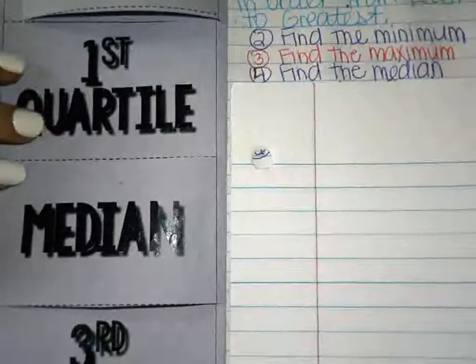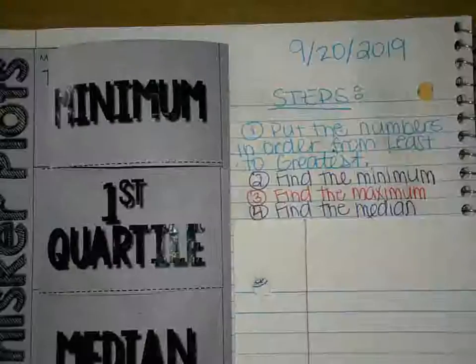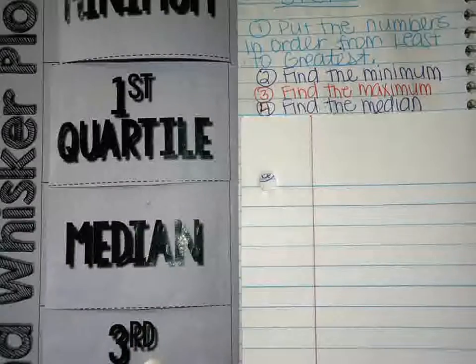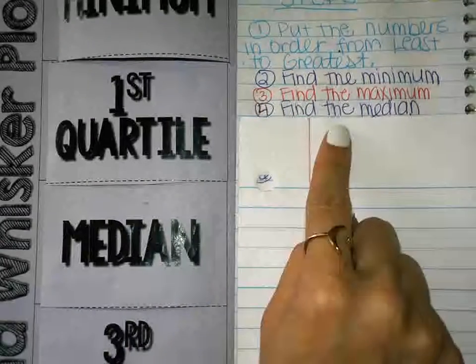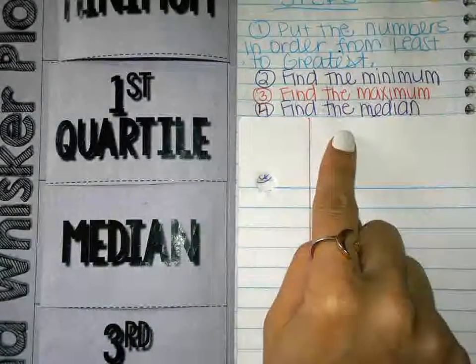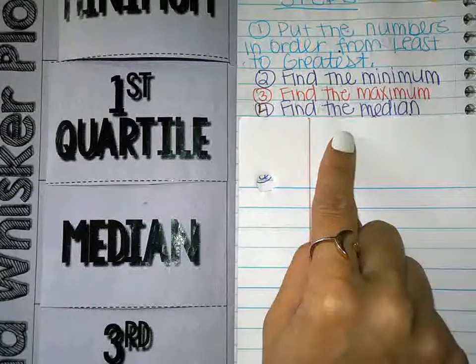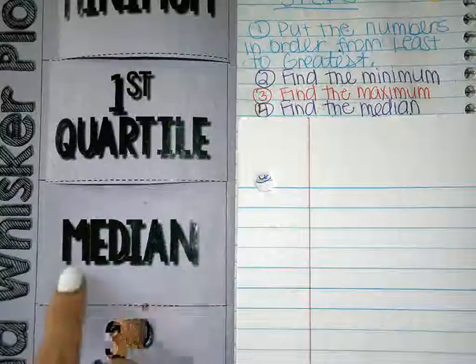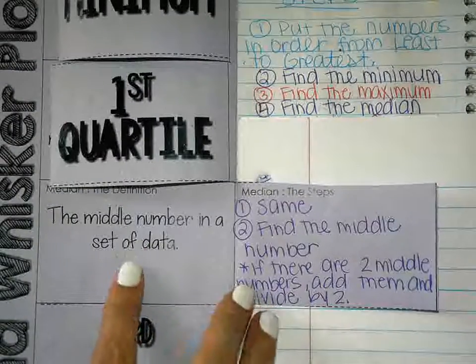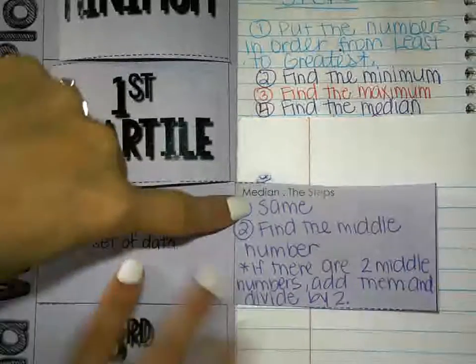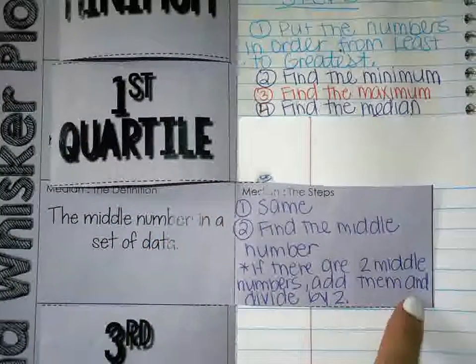Okay, to find the median, try to move this a little, there we go. So to find the median, you know how to do it. We've solved it, we've done a project over it, we've done a quiz over it, we've done plenty of homework assignments on it. So the median is this middle one, because median obviously means the middle number in a data set. So step 1, the same.